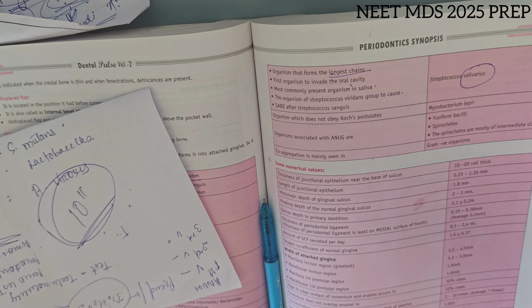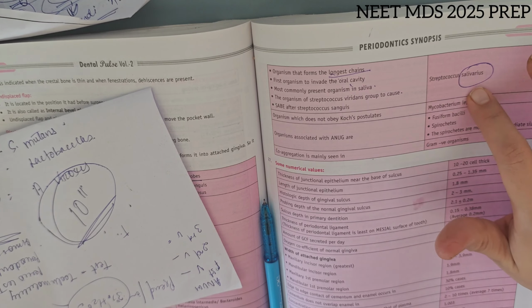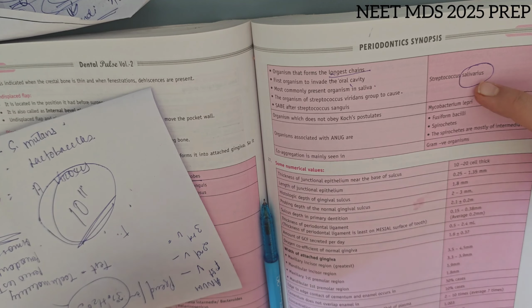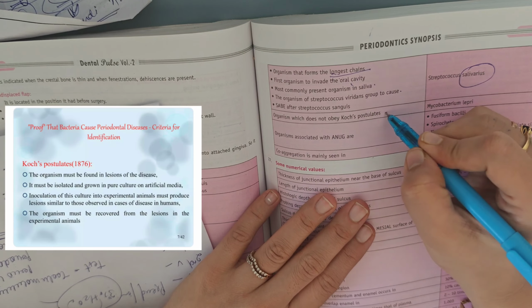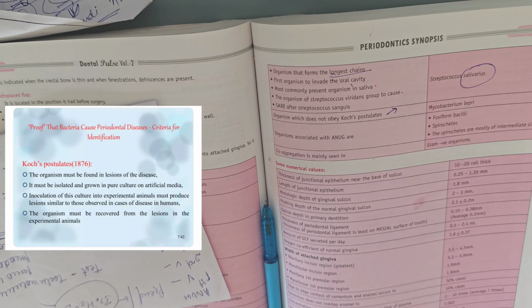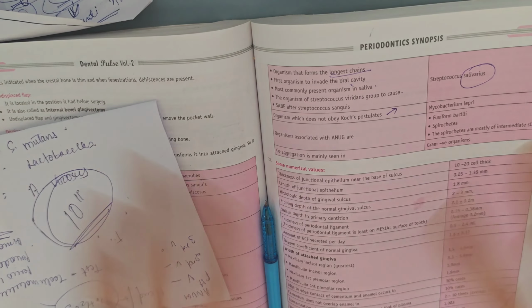Organism which does not obey Koch's postulates is Mycobacterium leprae. It does not obey Koch's postulates. I will attach the Koch's postulates image over the corner.